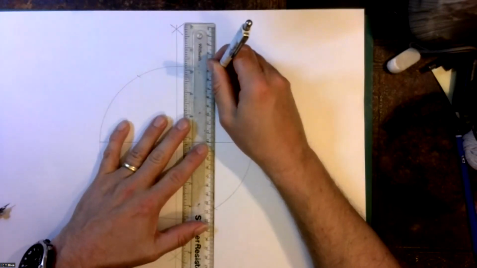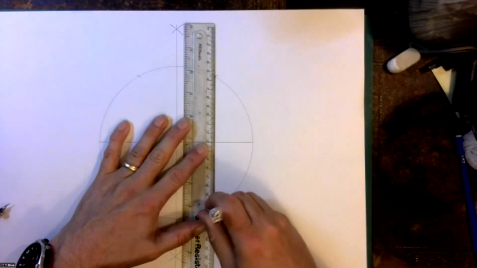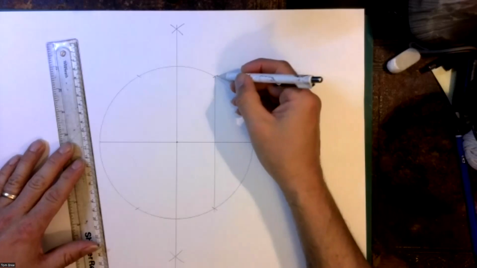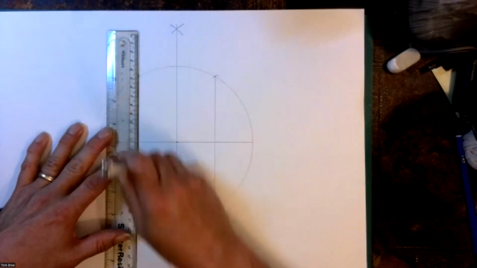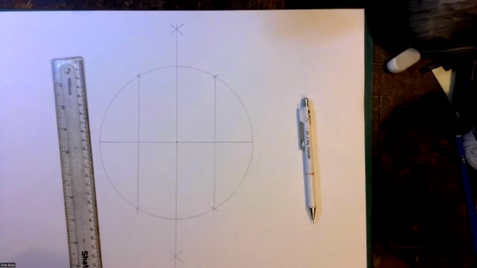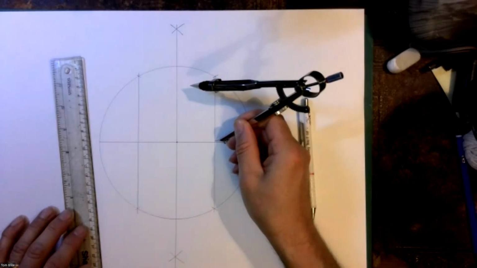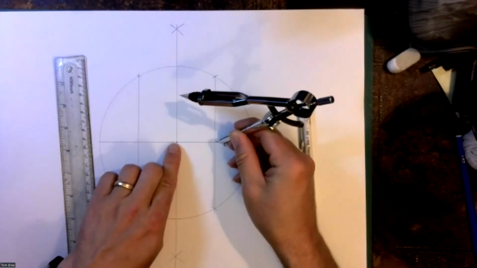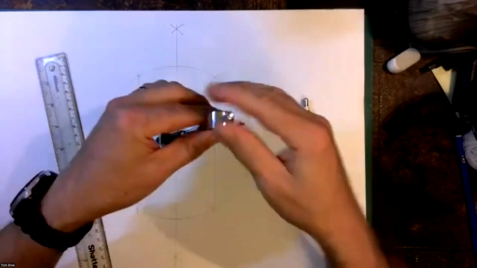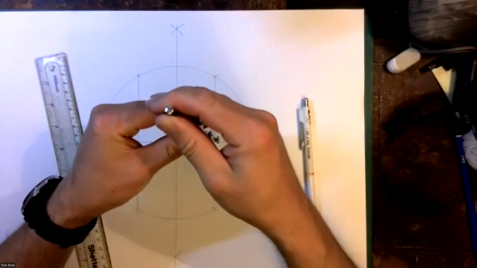Right, so as you can see, I'm now lining up these 2 points so that I can draw another vertical line between those two. And now I'm going to do the equivalent thing on this side. Now, what these lines should give us is the midpoint between center and circumference, and likewise on this side as well.